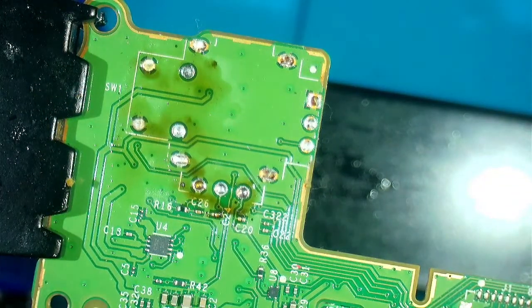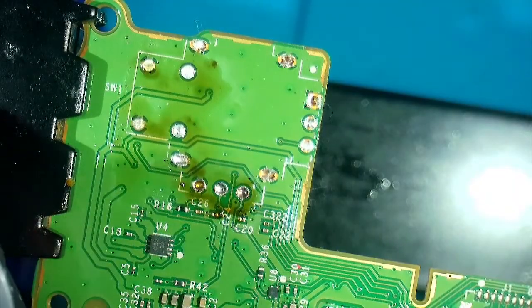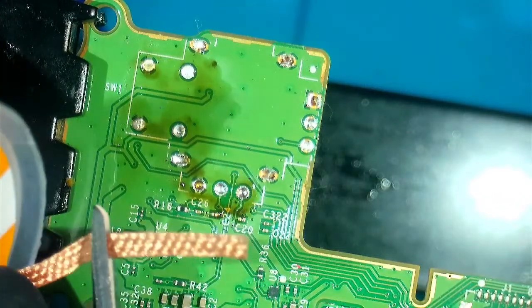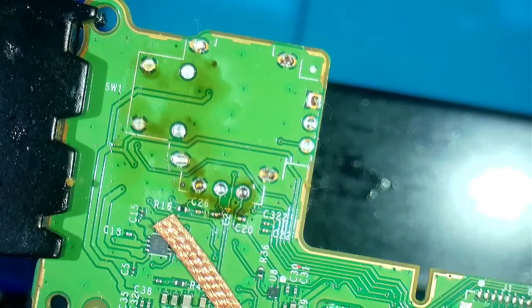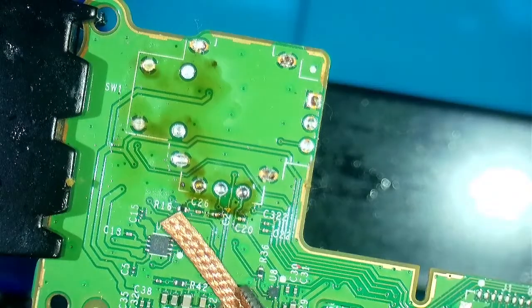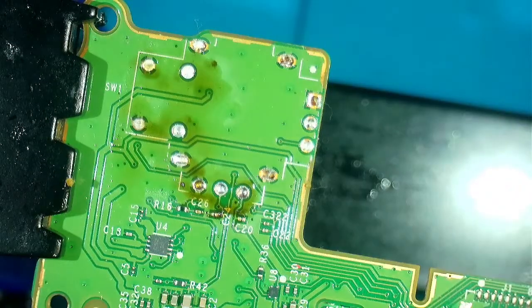Okay, hopefully we have better luck wicking this up now. There's nothing more frustrating when things don't go right, especially when it's something you've done many times before. You're like, yeah, this is easy, no problem.